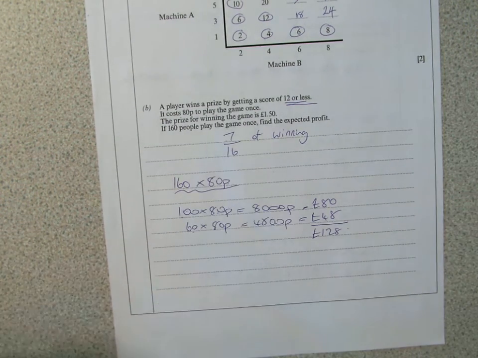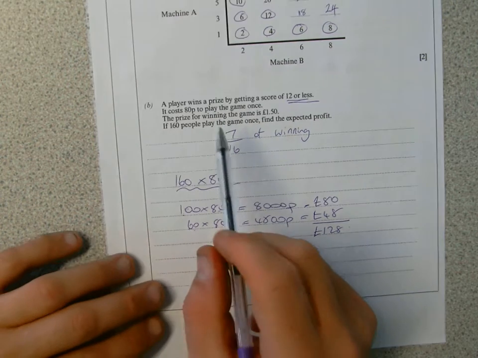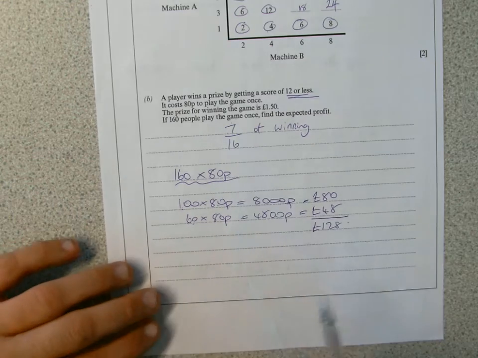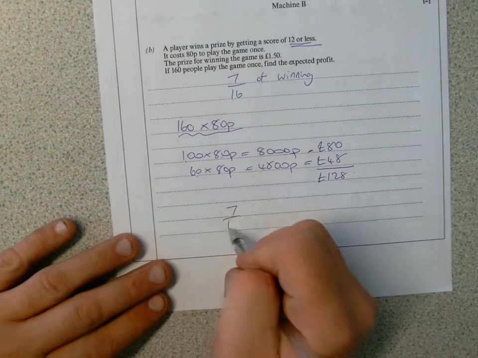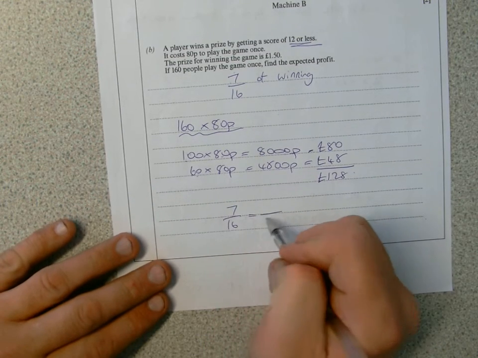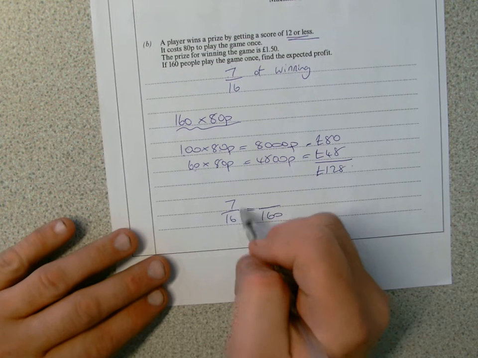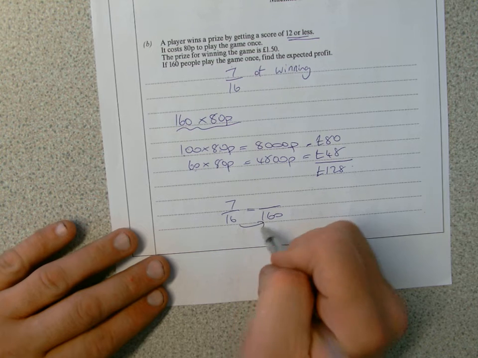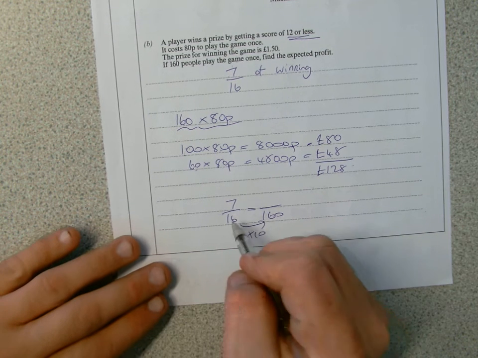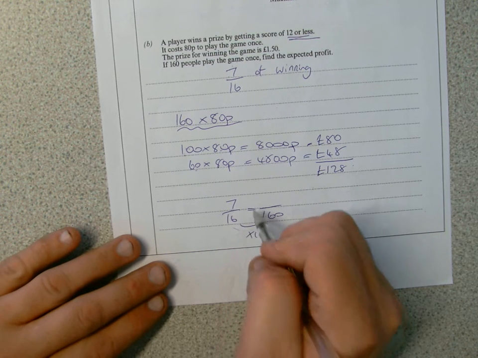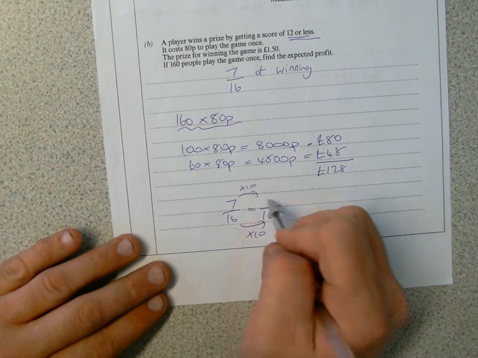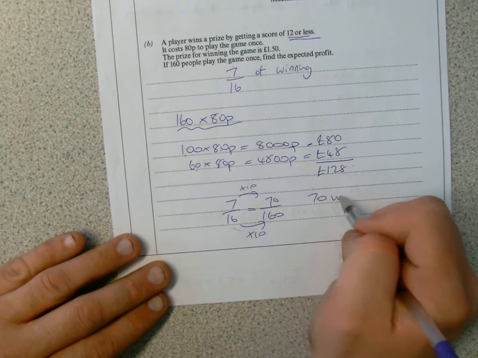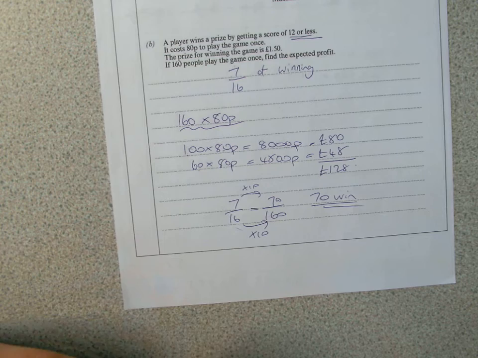The prize for winning is £1.50, all right? Now, let's see how many people win. Now, 7 out of 16 win, okay? 7 out of 16 win, but actually 160 people are playing, so let's scale this fraction up. If 7 out of 16 win, let's see how many will win out of 160. Let's times this by 10, okay? That's when you scale this fraction up, you times that by 10. So times the top by 10, so you get 70. 70 win, okay? 70 win.